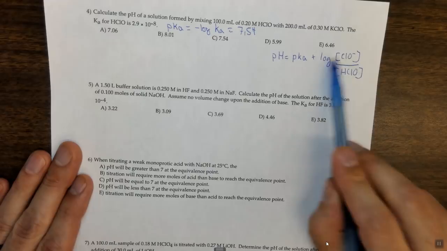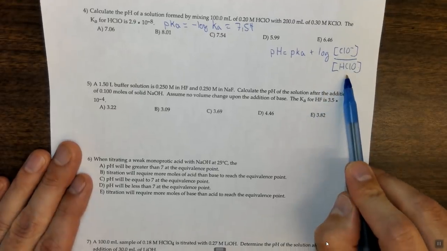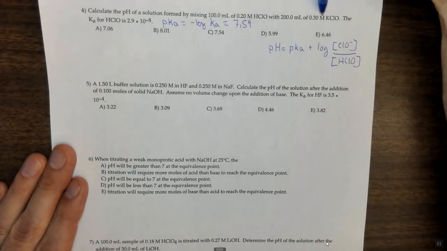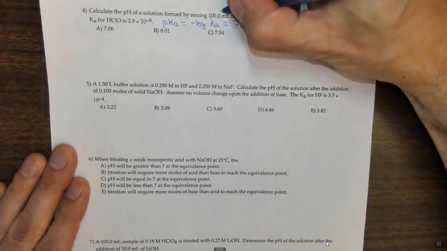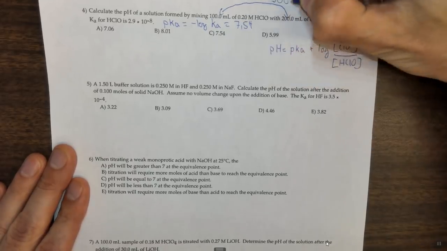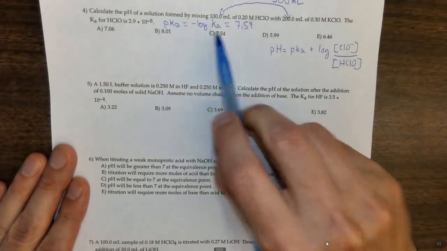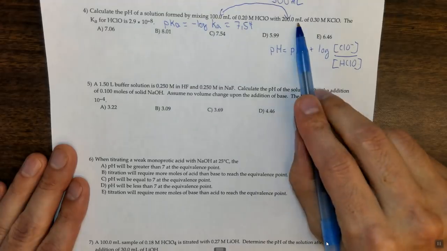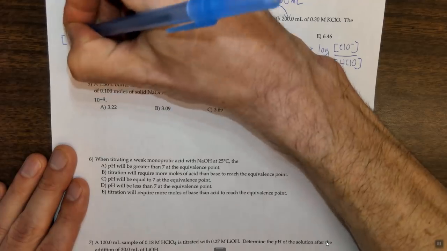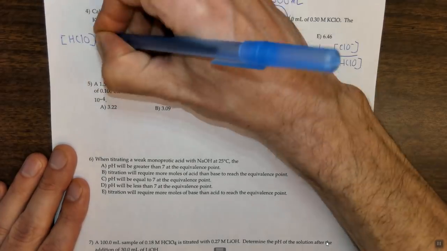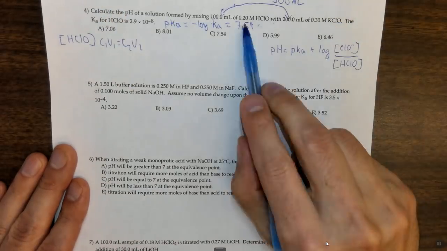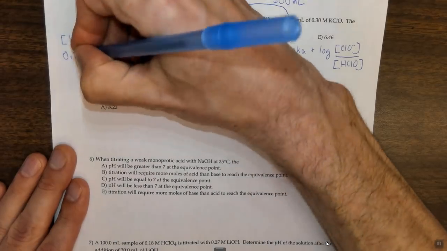So now I know the pKa of this. Now I have to do log of ClO minus over HClO. Now it might seem that we could just plug in these numbers, but there's a problem. The problem is that we don't have the same volume of solution. When we mix these together, we have 300 mLs of solution, but we only added 100 of this and 200 of this. So we need to use the dilution equation. To find the concentration of HClO, we need to use C1V1 equals C2V2, where the initial concentration is 0.20 molar.